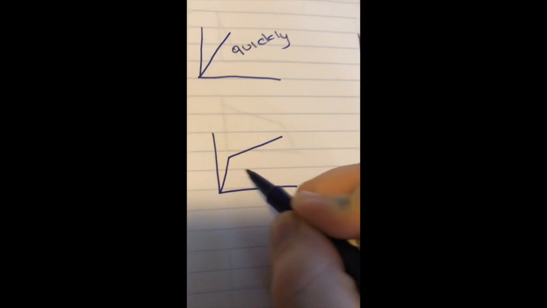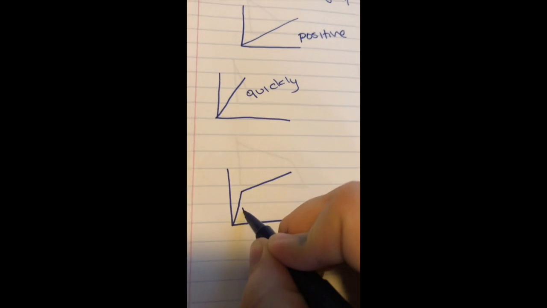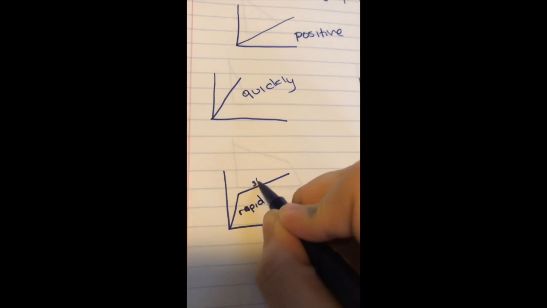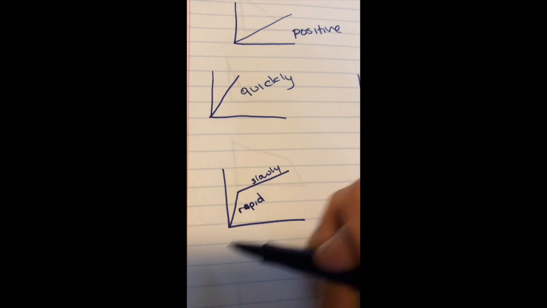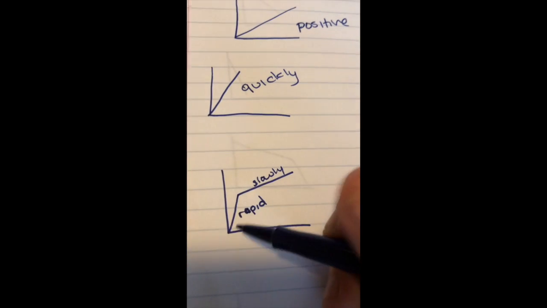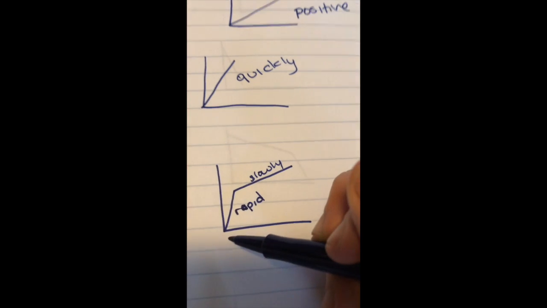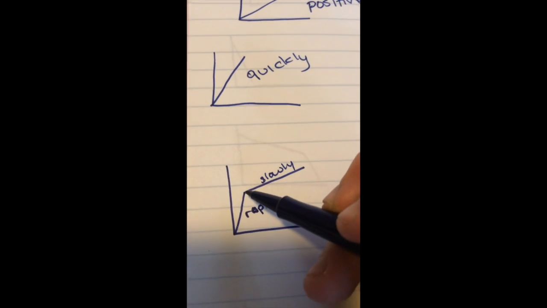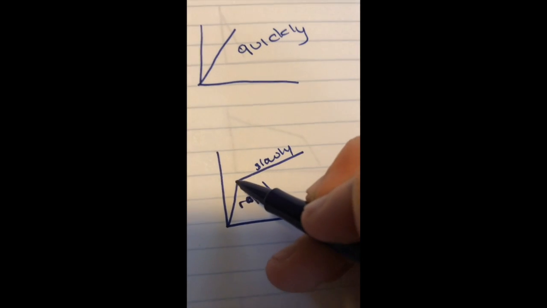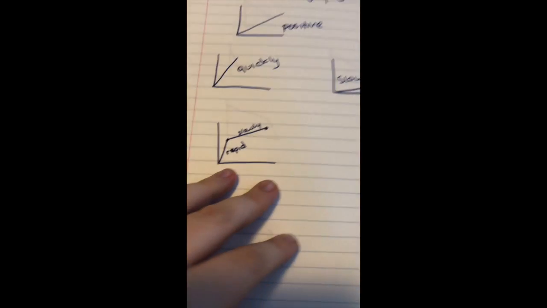But let's say you have them right next to each other. You can say that this is rapid. You are going quickly here, and you are going slowly here. You are going from 0 to 40 miles an hour in a short time. Maybe you are gaining speed to get onto the main road, and then you are going slowly up. Maybe you're merging onto the highway, so you're going from 40 to 60, or something similar to that.